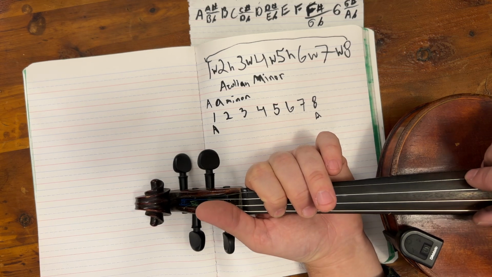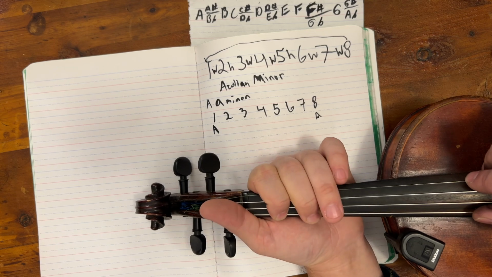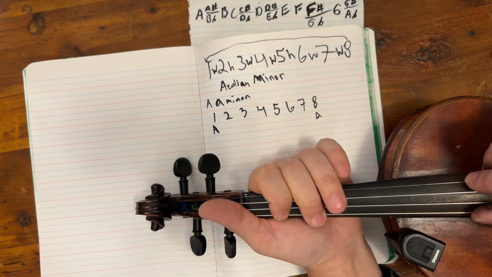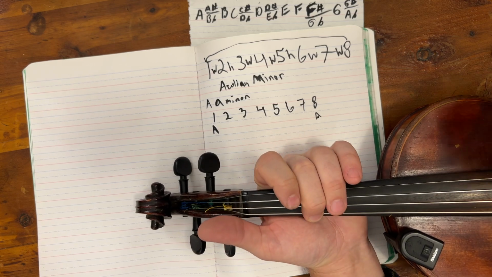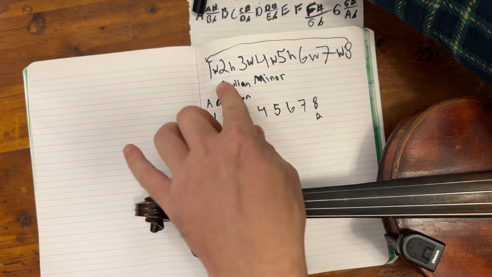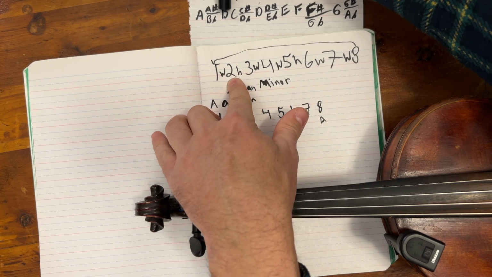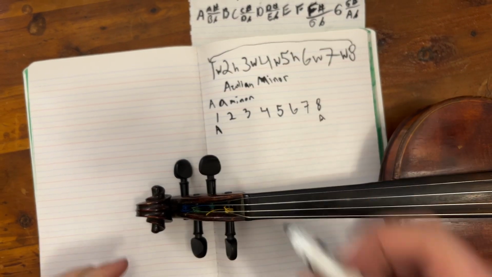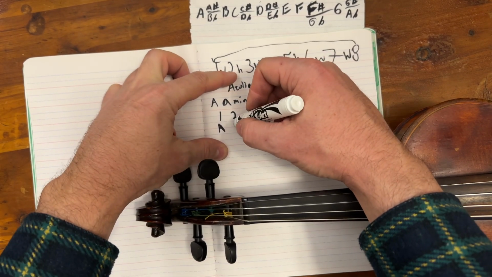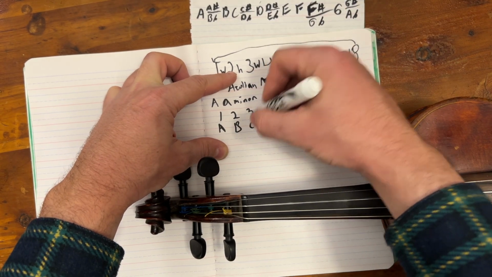Okay, so this is A. And then we'll whole step up to get to our second note here. That's a B. And you'll see here we move a whole step between 1 and 2 to get to B, which is going to be number 2. Move a half step to get to number 3, which is going to be C.